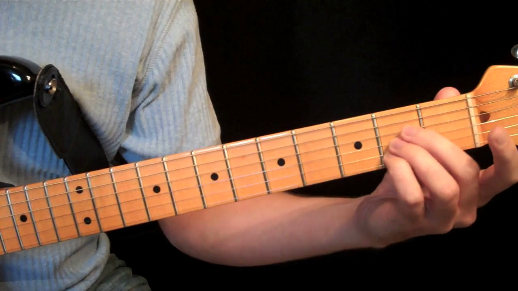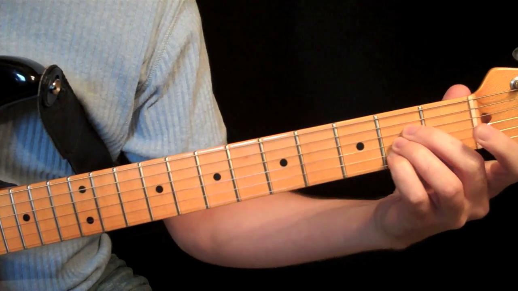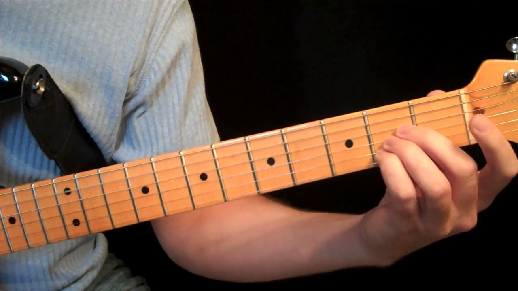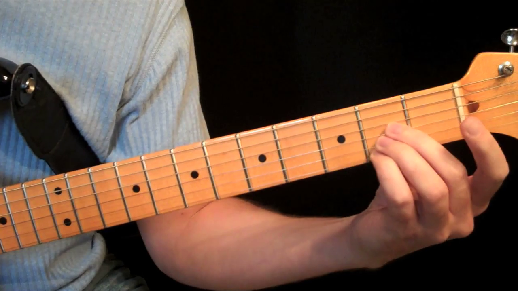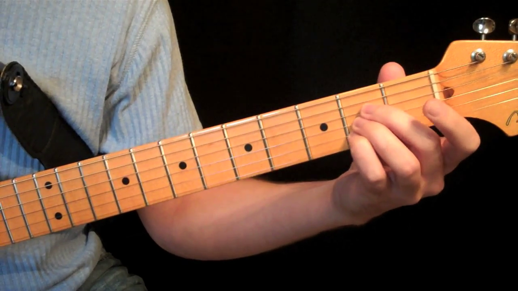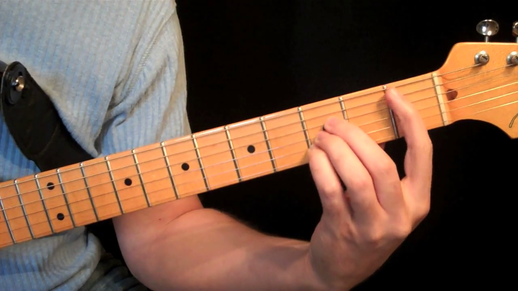Say we have an A major chord. If we take that A major chord and move every note, we have two open strings in that, and move every note up one fret. So the second fret goes up to 3, and then these zeros go to 1, which creates a bar.